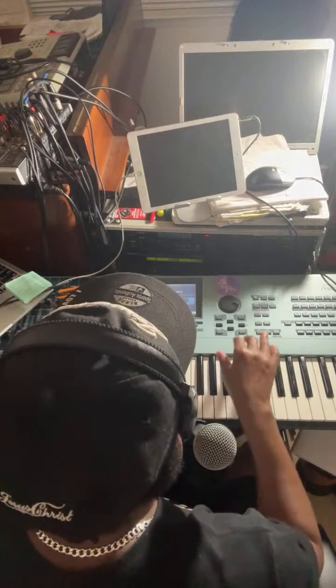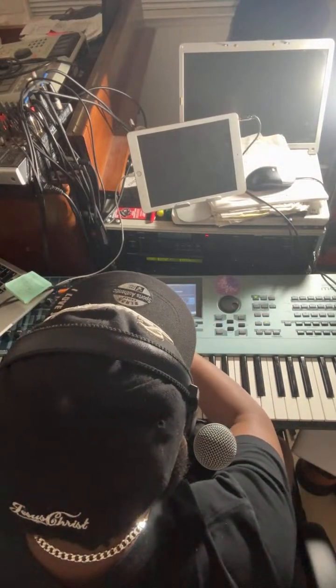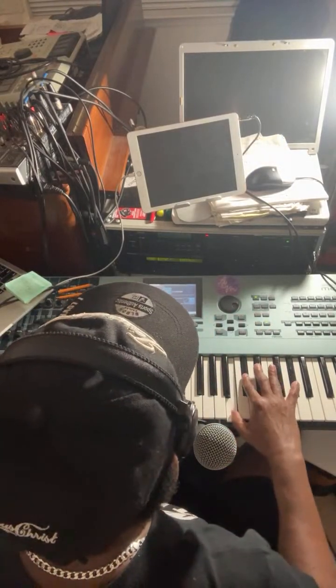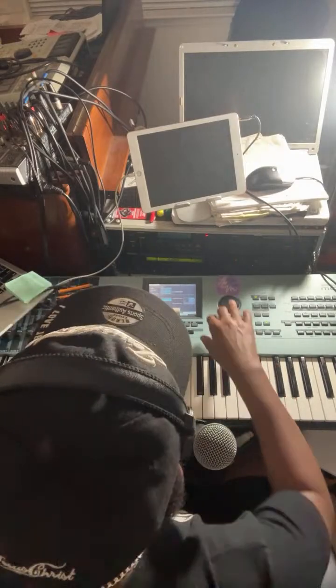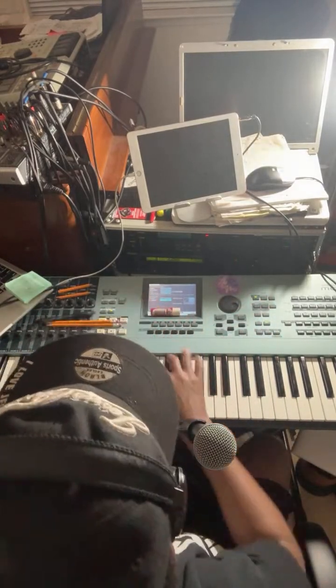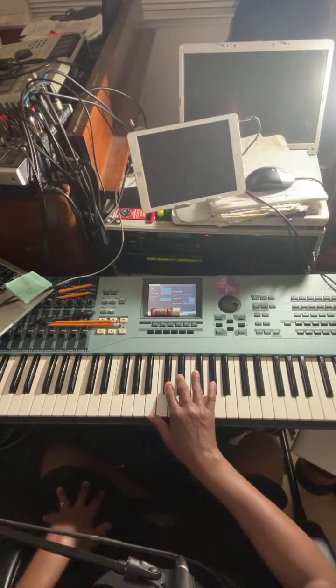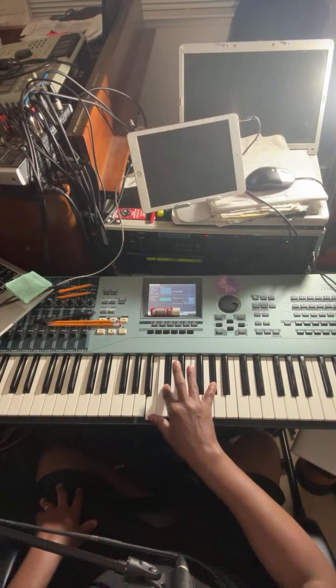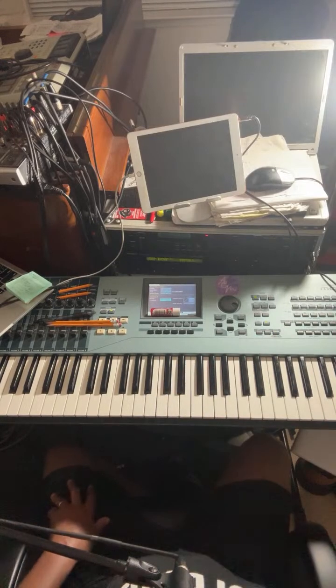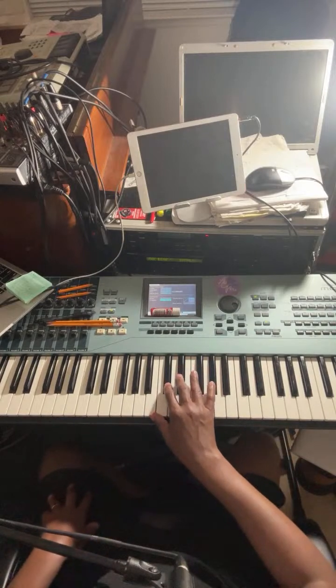Trying to see, did I transpose my keyboard back? I don't know. Okay, cool. So I'm trying to do the octave down here so y'all can see the hand, but almost sort of kind of like as if he was playing the B sus2 chord, but it's actually 1, 2, and 7.